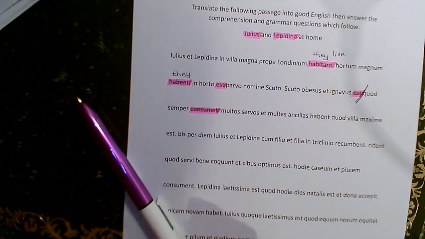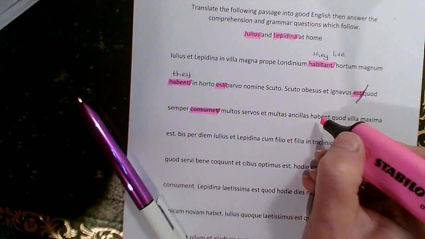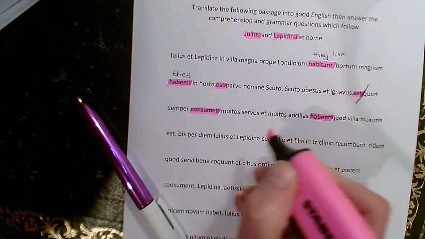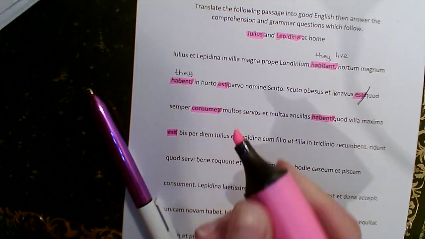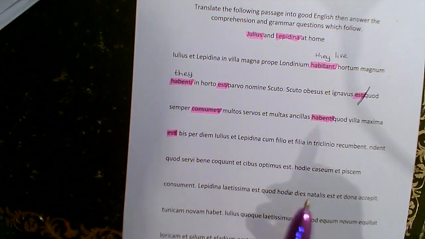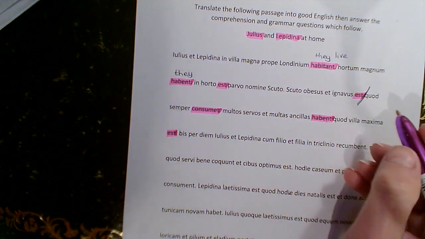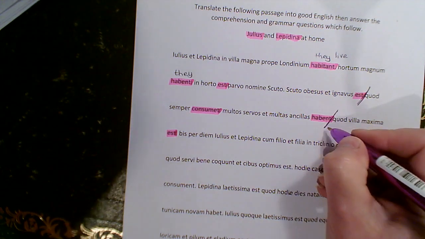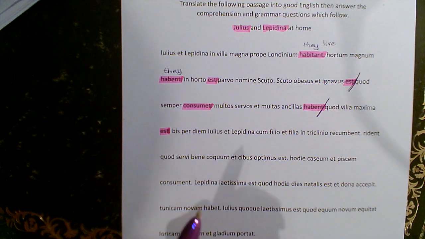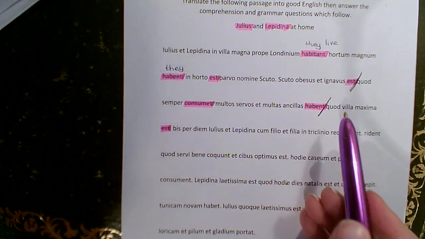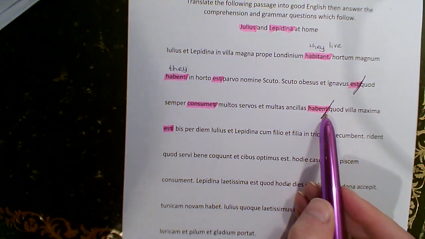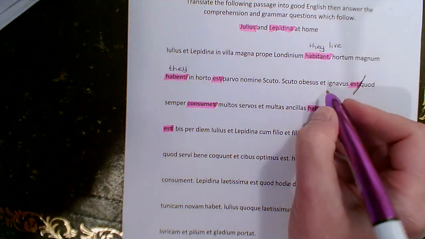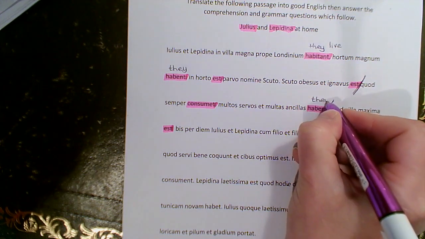So then we move on to the next sentence. Let's find the verbs there. We've got habent, and where's the next verb? Est. So what are we going to do again? Because we've got two verbs in the sentence. Exactly what we did in the previous one. We are going to put that line there, and we're going to imagine that we've got a horse jumping over it. Okay, so first of all, we look at that word habent. It ends in an NT, so checking in our critical content booklet and the endings, this is going to be they.